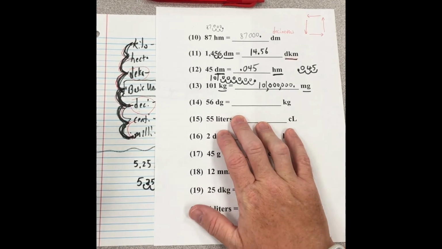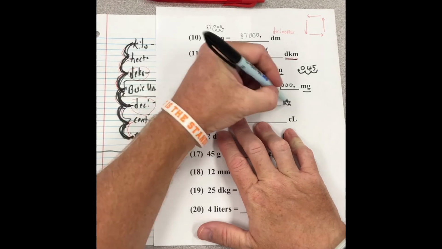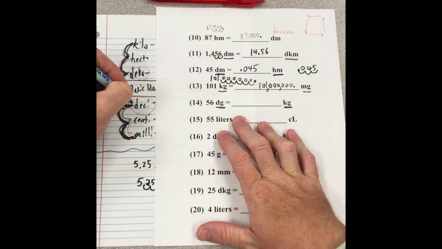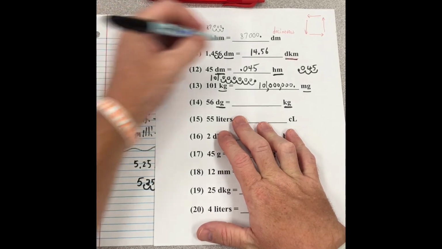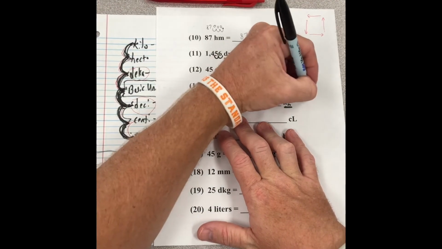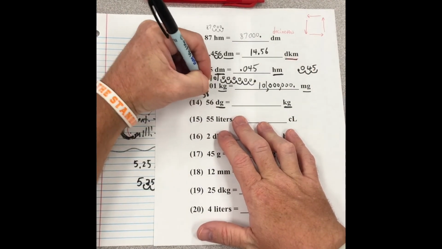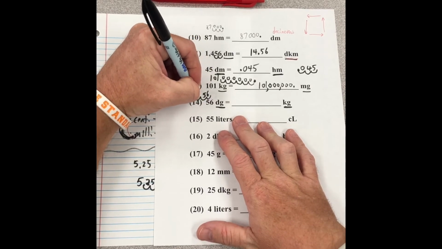Number 14, decigrams to kilograms. Deci's here, 1, 2, 3, 4. 4 spaces up and to the left. So 56, 1, 2, 3, 4.